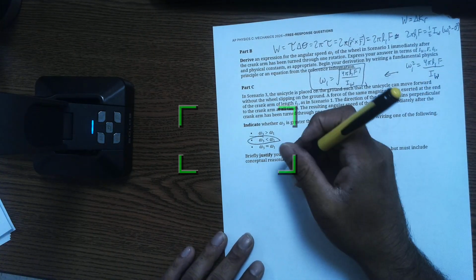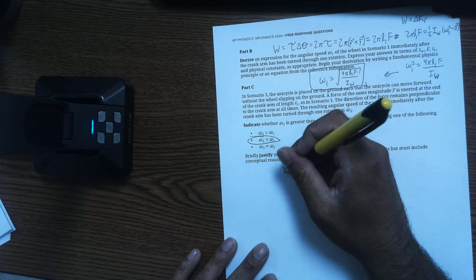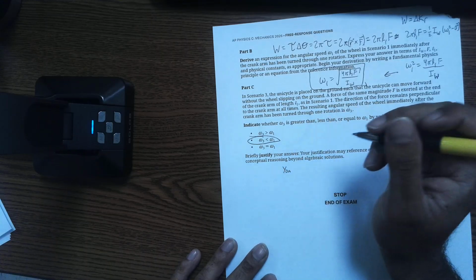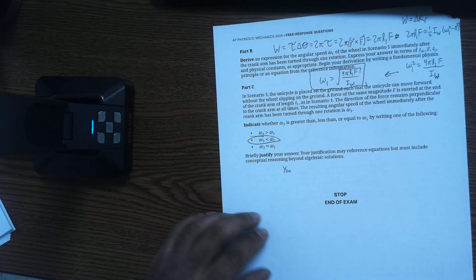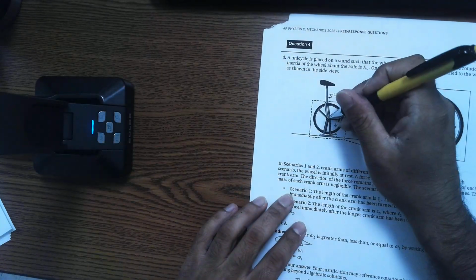I think omega 3 has to be less because you're exerting the same torque, but now you have friction. That's the thing. Because if it's without slipping, you have to have static friction to help propel it forward. So then, no, your pivot's no longer here.